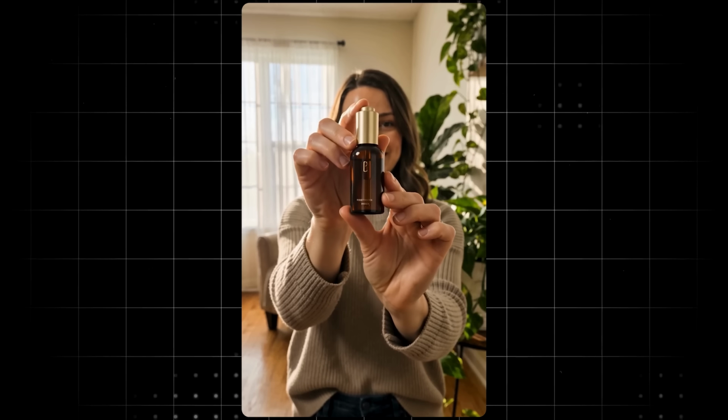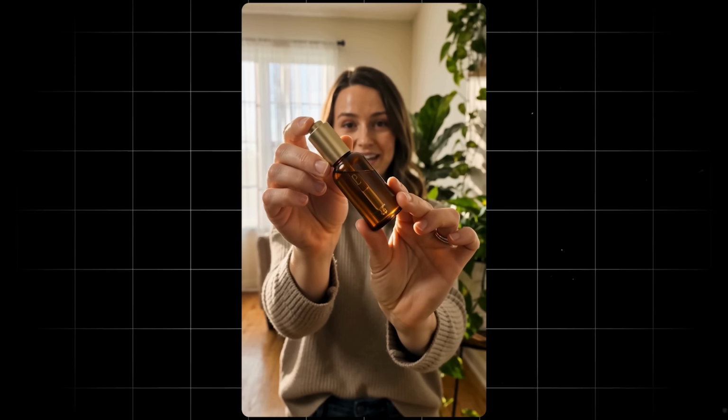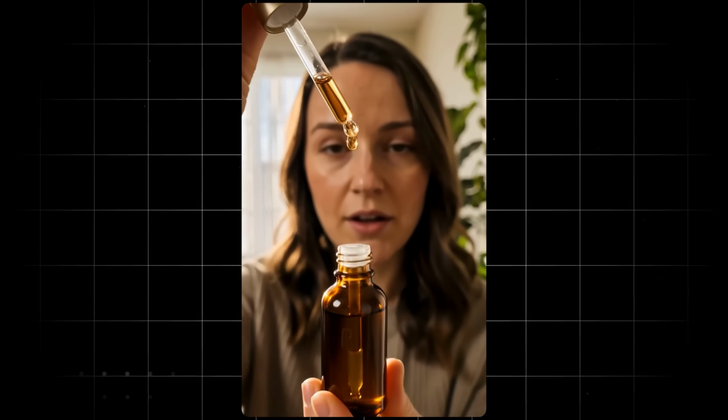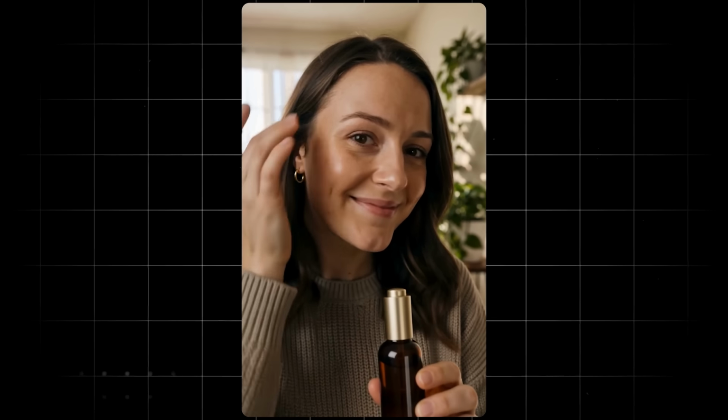Okay, can we talk about how tired my skin has been looking lately? So I've been using this every single morning and I'm obsessed. It's the Lumora Radiance Renewal Serum. It's so lightweight, no greasy after feel, and my skin already feels so much softer. Perfect for busy mornings, just as easy at night. Lumora Radiance Renewal Serum. Go grab it.